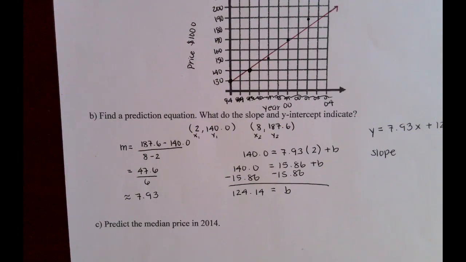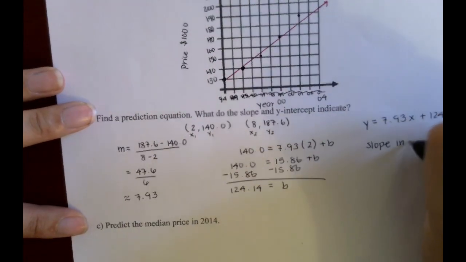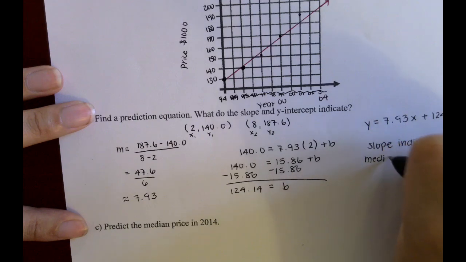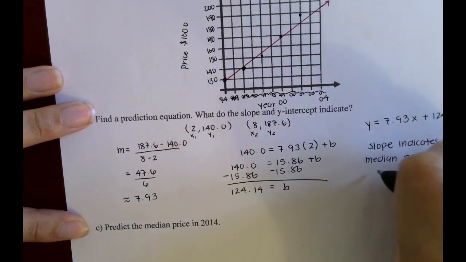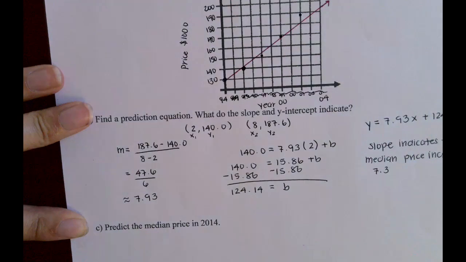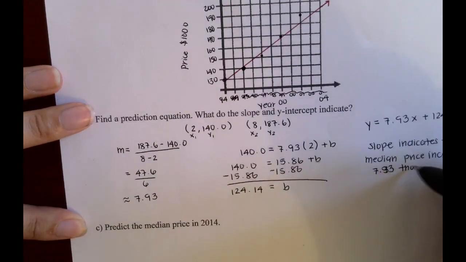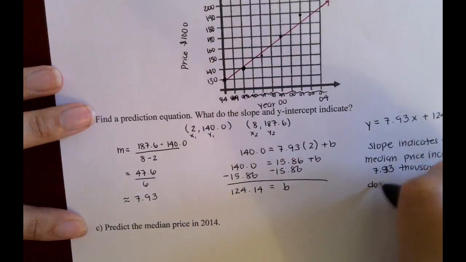Okay, the slope indicates that the median price increases by 7.93 thousand, or another way to write it is $7,930,000 a year.